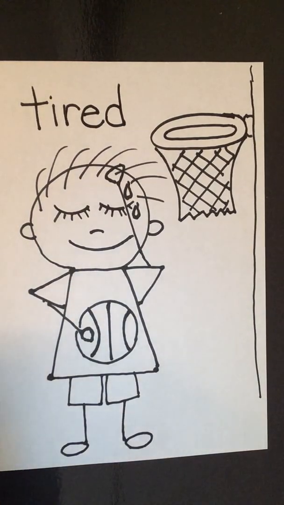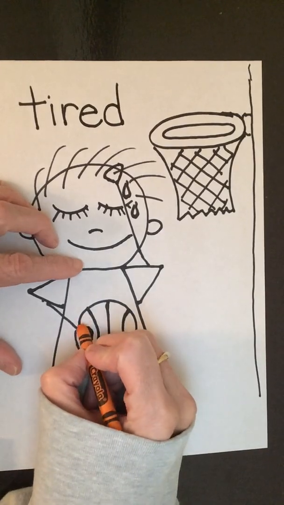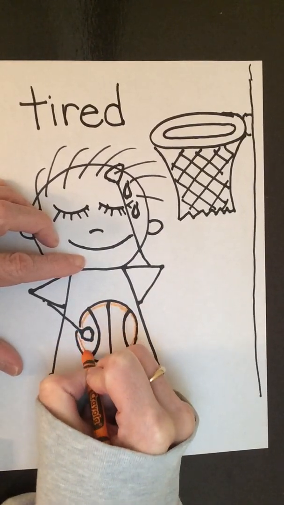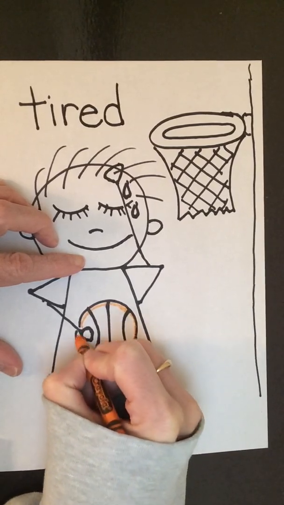The first color I'm going to do is orange because a basketball is orange, right? I'm just going to trace around it. I'm going to color in that basketball.